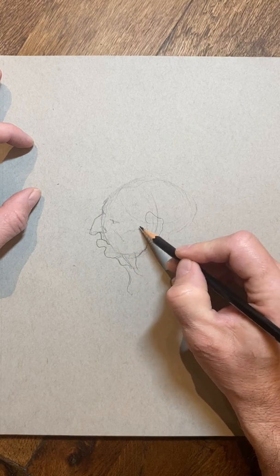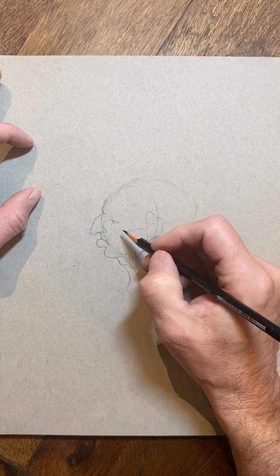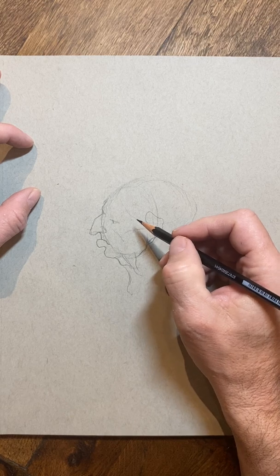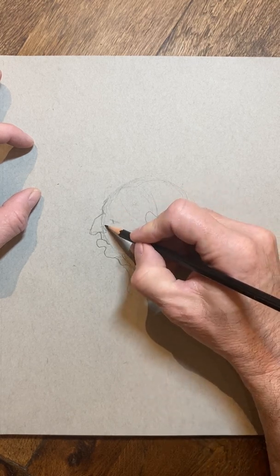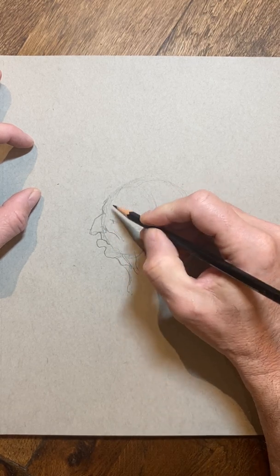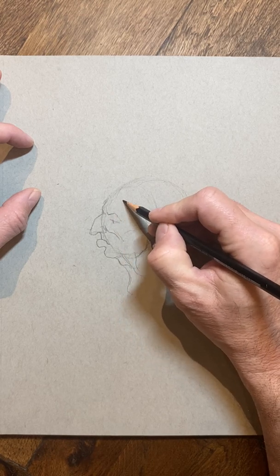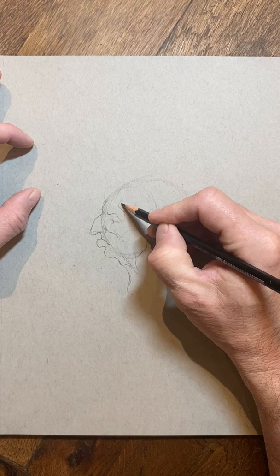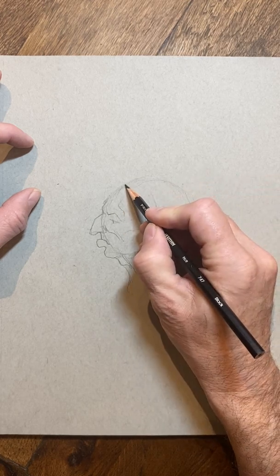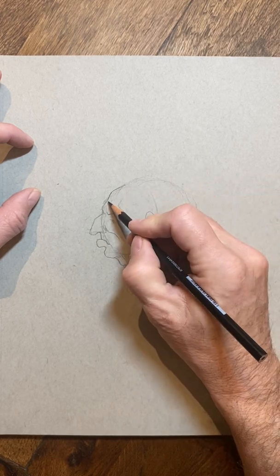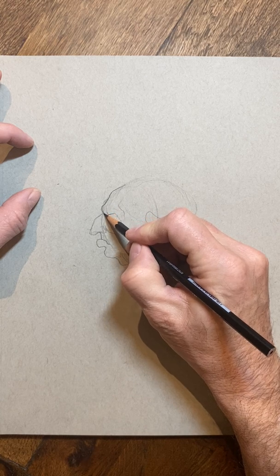Then the zygomatic bone and the temporal bone. And let's have a few folds through here. Temporal ridge in there. A little bit of a receding forehead.